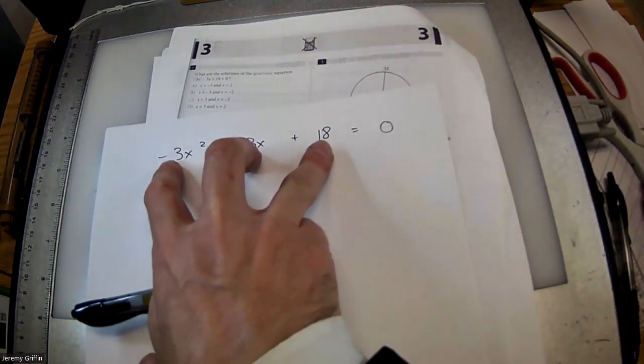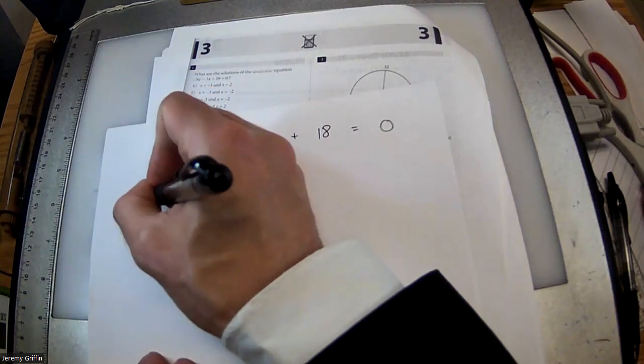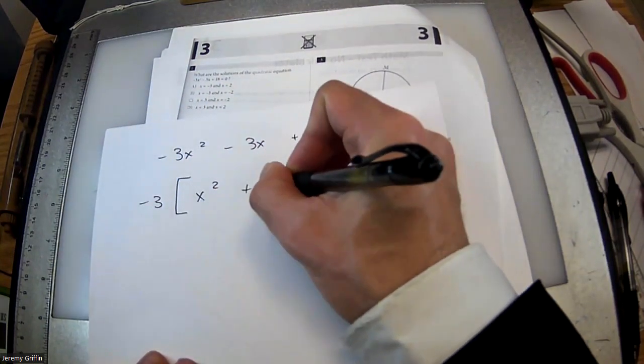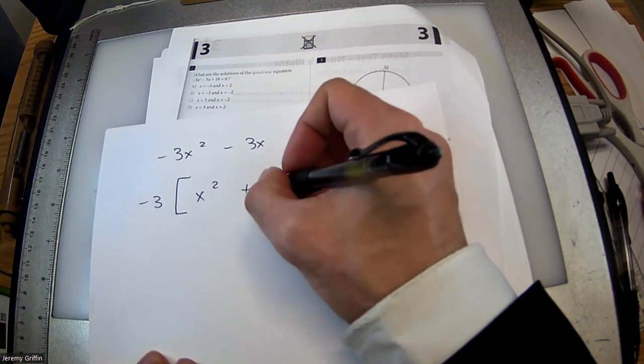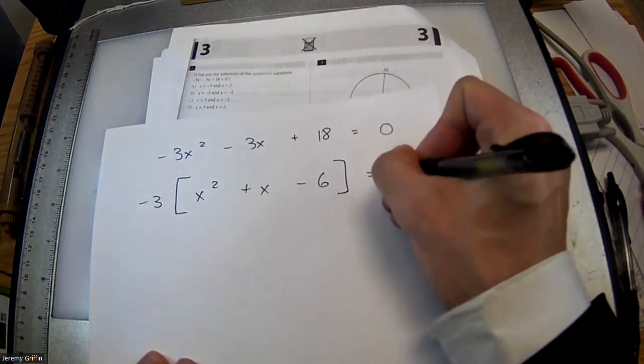One thing I see right away is that each term is divisible by 3. I'm going to pull out a -3. Can I factor out a -3? Is that okay? So I get x squared plus x minus 6 is all equal to 0.